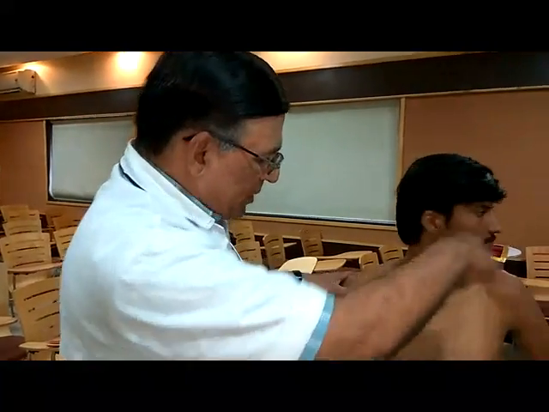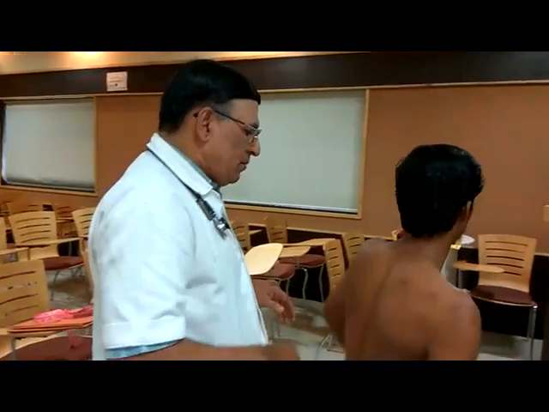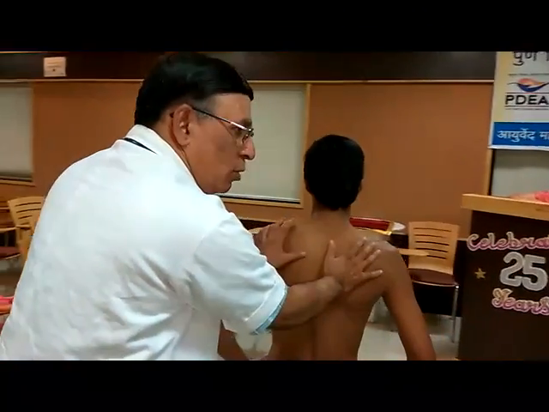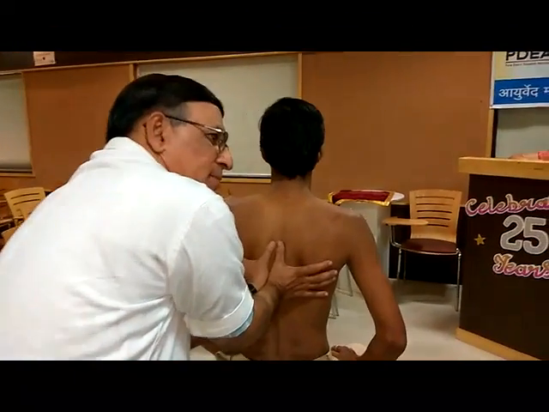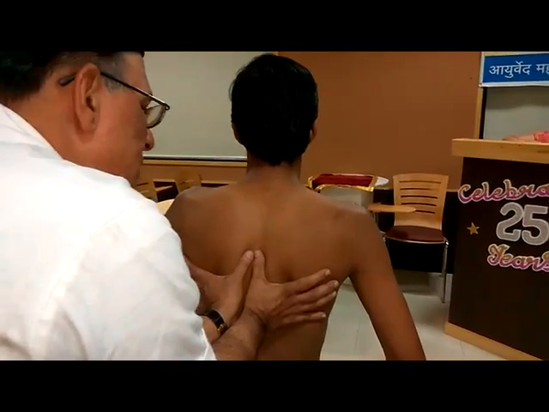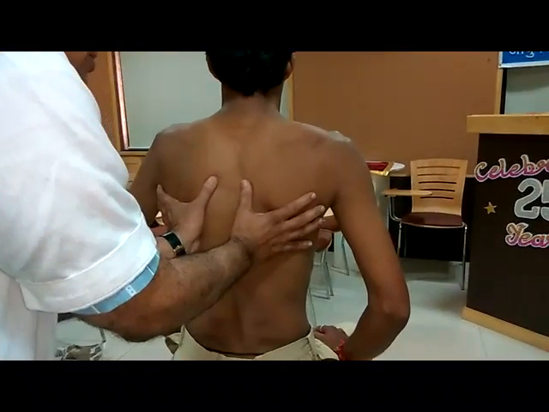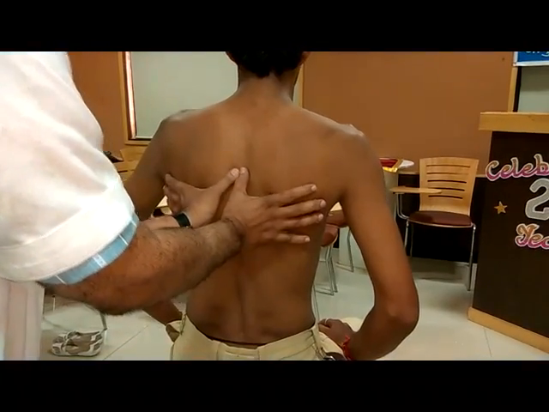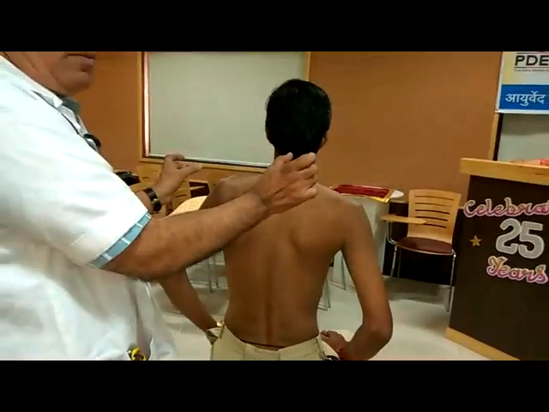Turn to the back side. You have to examine from the back side. For that matter, mid scapula. This is the scapula bone. You have to keep your thumbs like this and palms like this. Take a deep breath. Release. Take a breath. Release. So you can see there is equal movement.